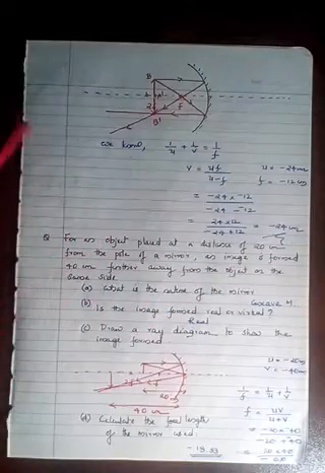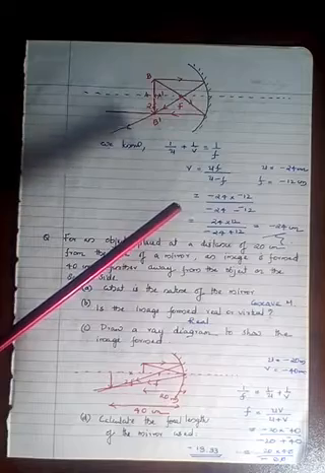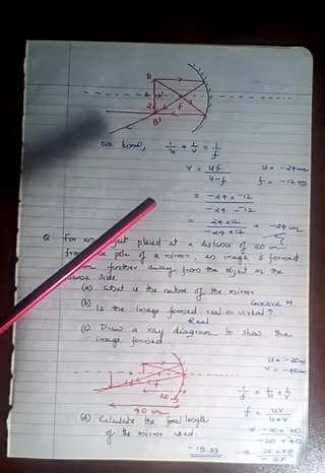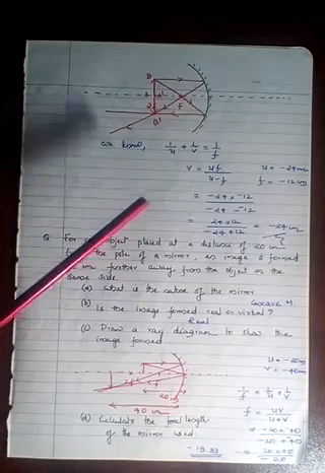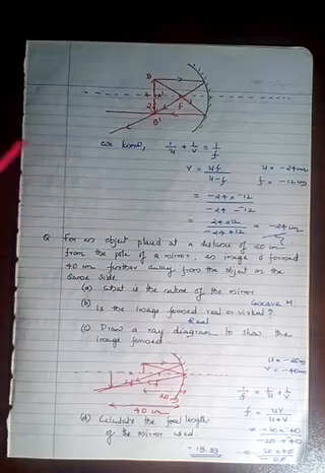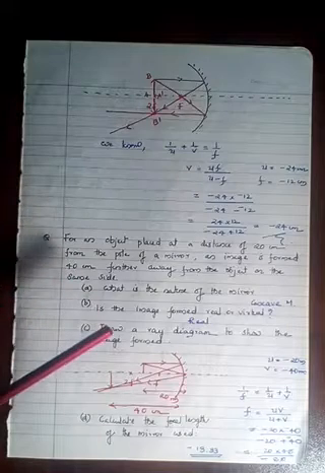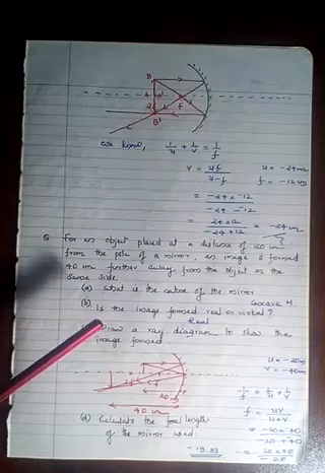You get minus 24. So we can say the image is at the same distance of separation, on the same side as the object. That is the answer. We can move through two to three more old question papers.